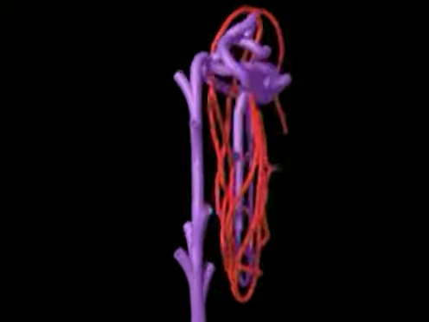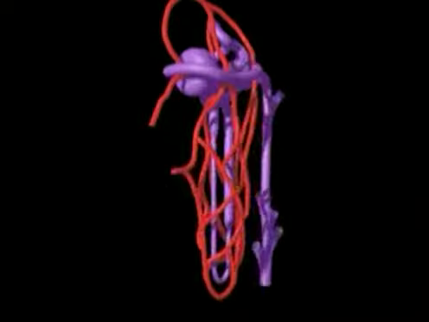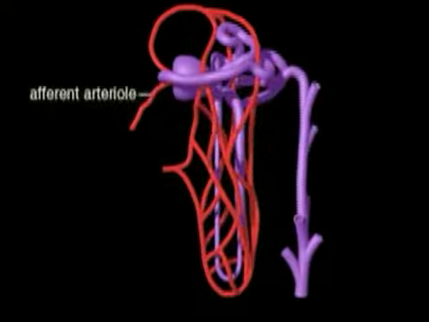Blood reaches the glomerular capillaries through the afferent arteriole. Blood then leaves the glomerulus in the efferent arteriole, which supplies a network of peritubular capillaries. From the peritubular capillaries, capillary loops, the vasa recta, extend alongside the loop of Henle.